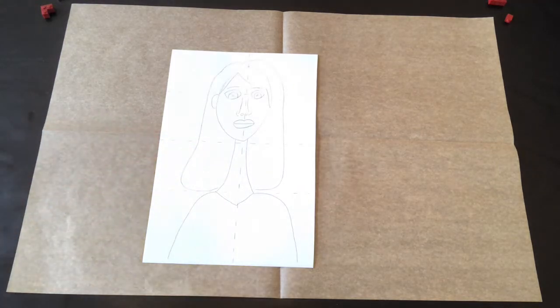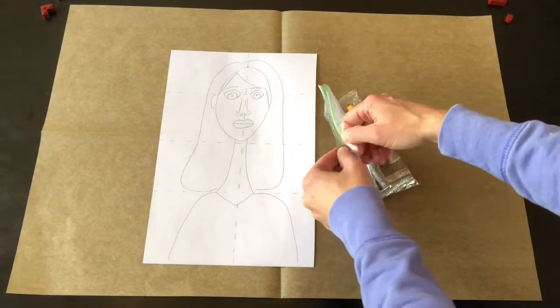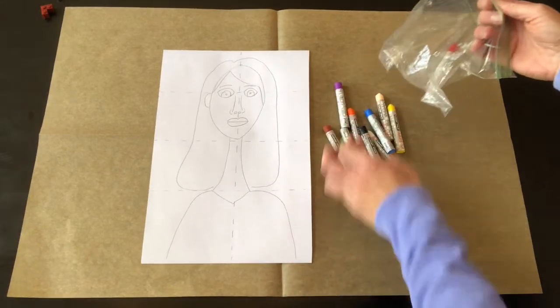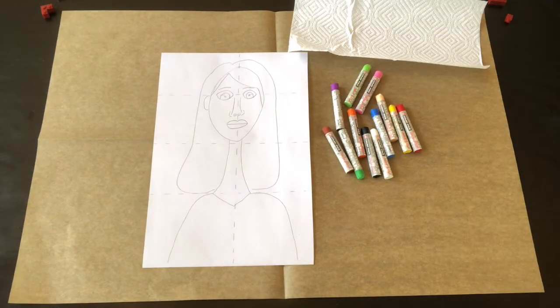Nicely done. Now you can put your pencil away and get your oil pastels ready. Before you start coloring, let's talk about oil pastels and how to use them. They are so much more than just fancy crayons.